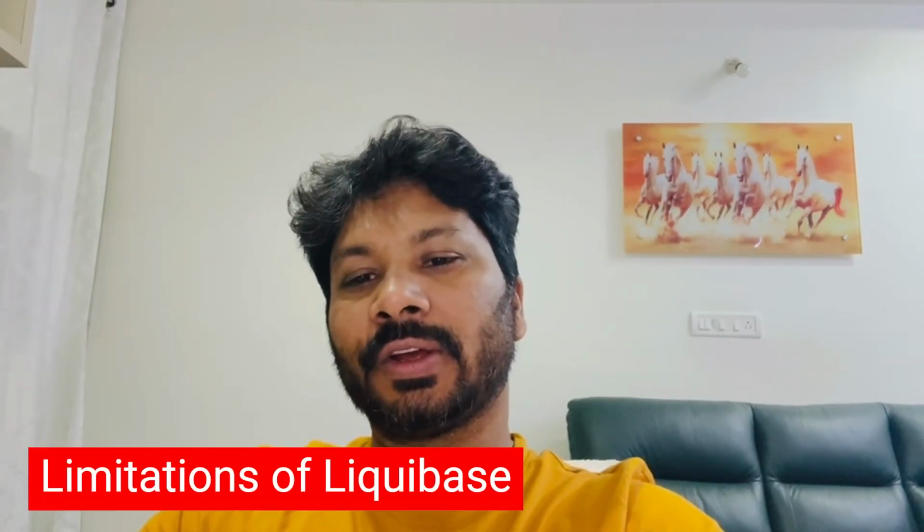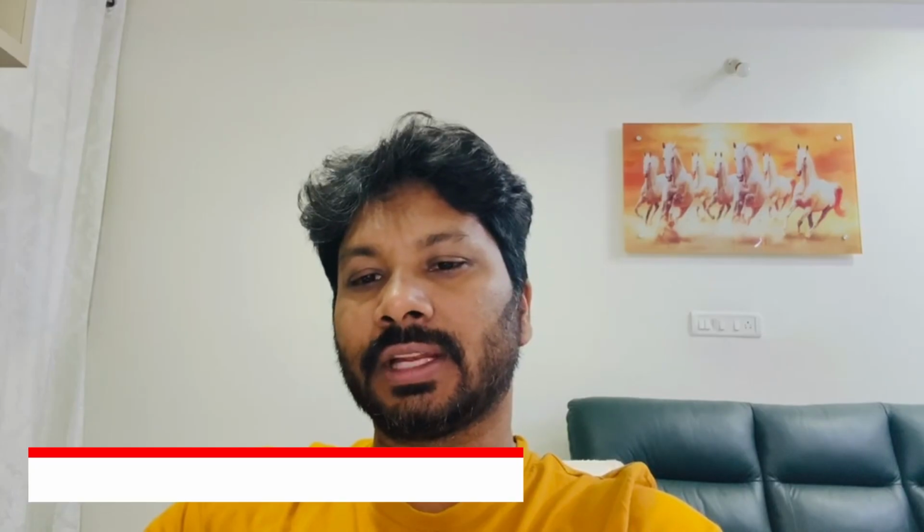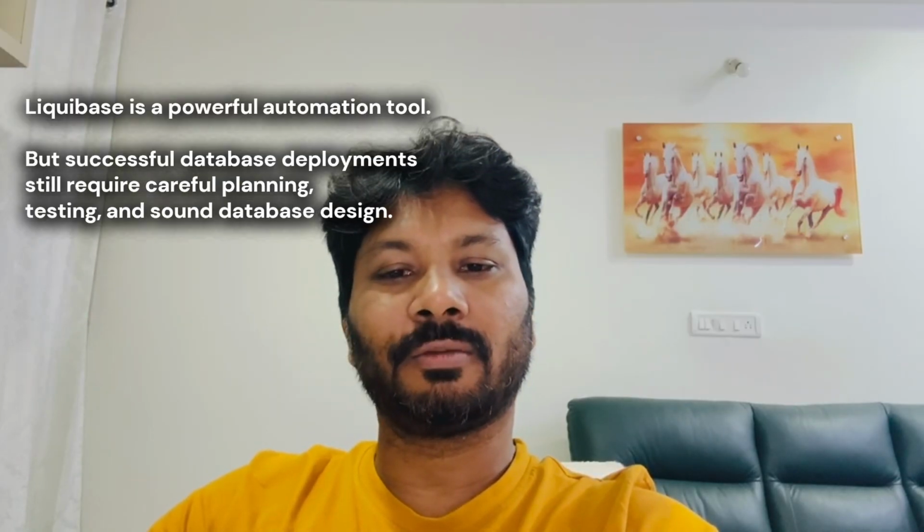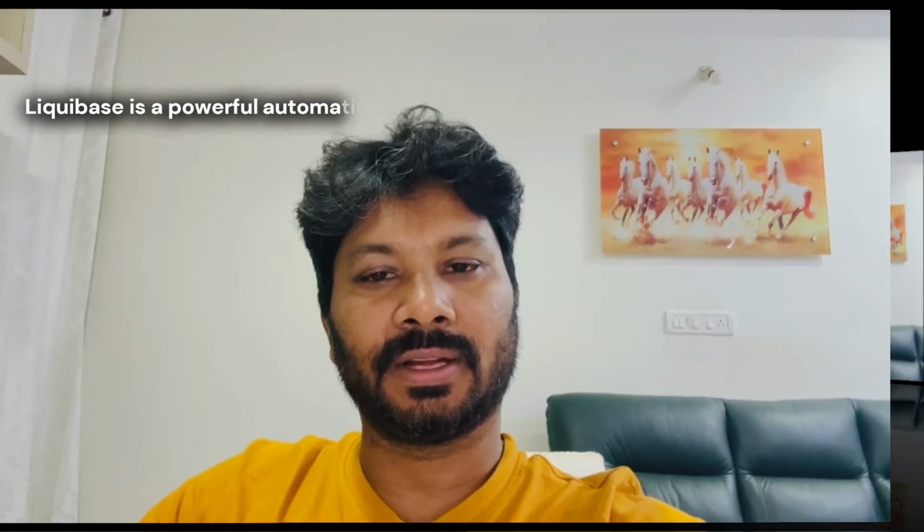Limitations of Liquibase. Like any tool, Liquibase has some limitations. It has a learning curve for beginners. Complex database migrations may require custom rollback scripts. Teams still need good database design practices. Changes should always be tested before production deployment. Liquibase automates deployments, but it does not replace careful planning or database expertise.